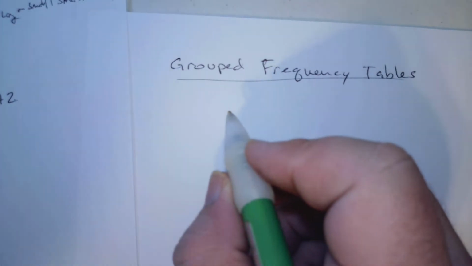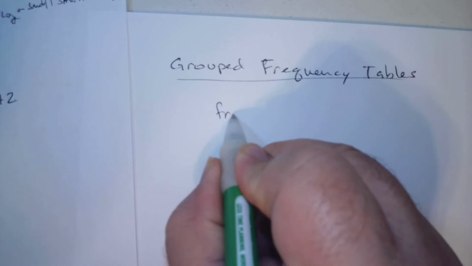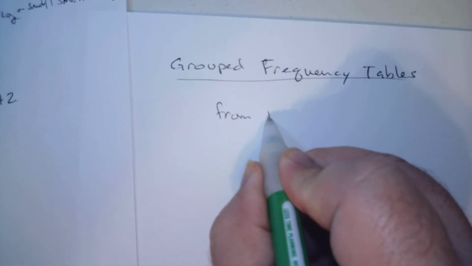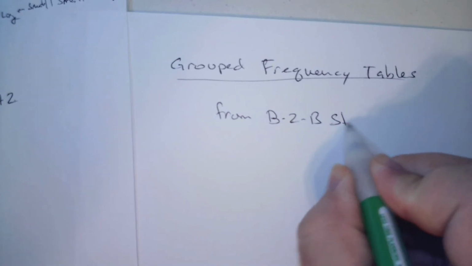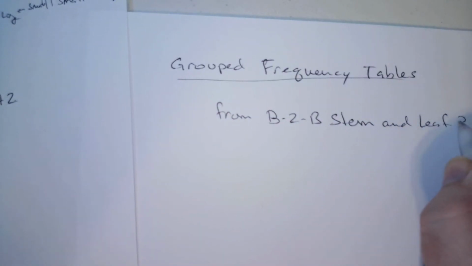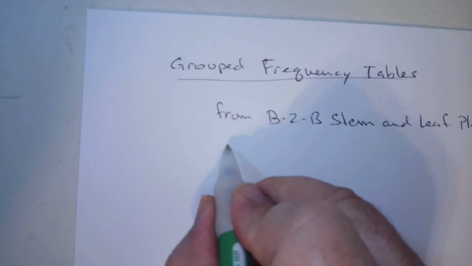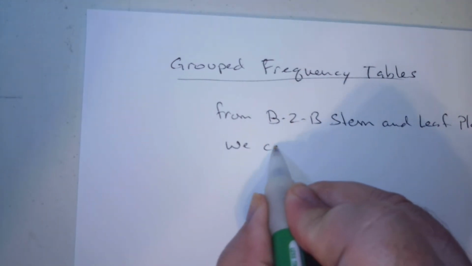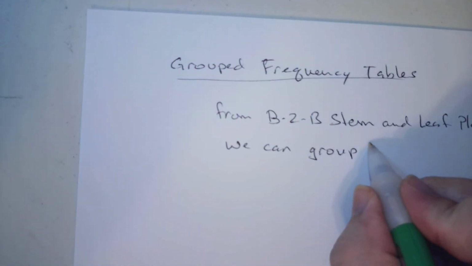We go from the back to back stem and leaf plot. We can group values in ranges of 10 units.